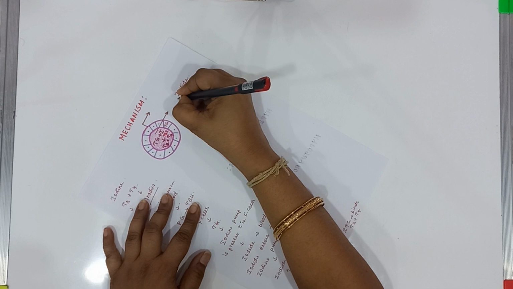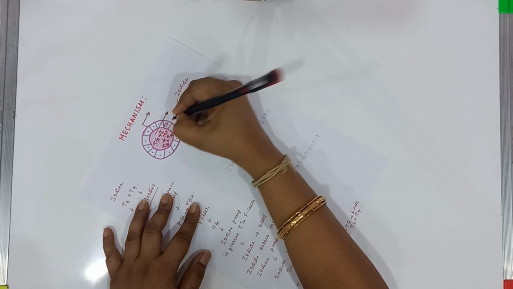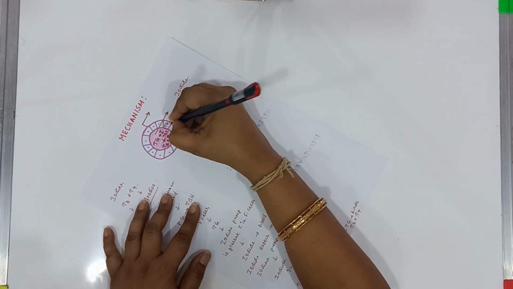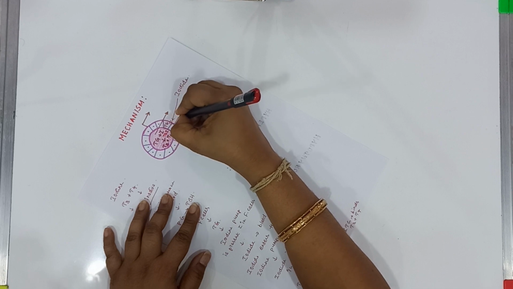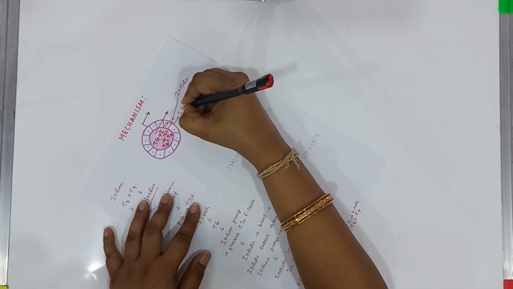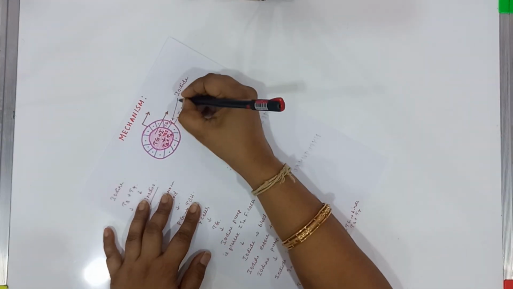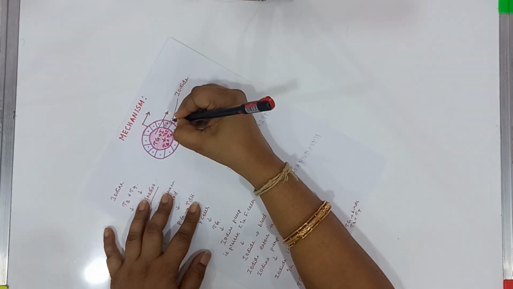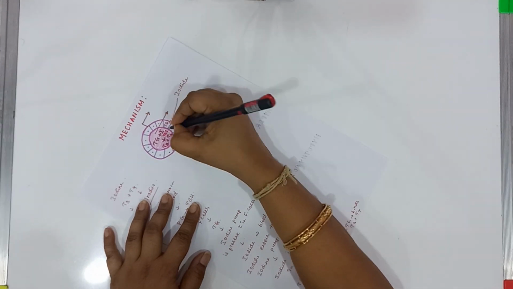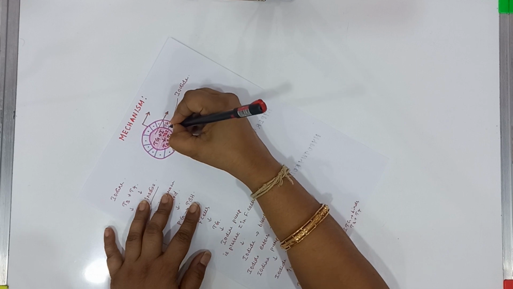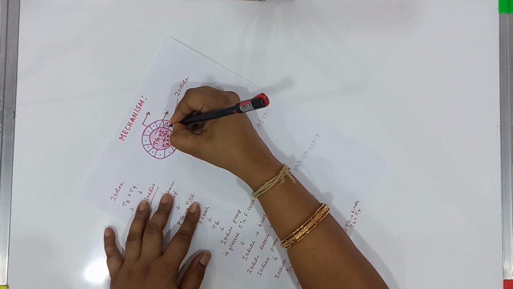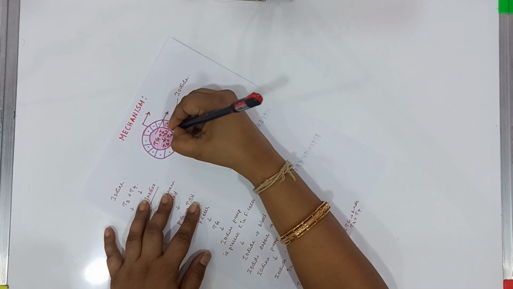And this iodide from the blood enters into the follicular cells through the iodine pump. So this is the iodine pump. Through the iodine pump, the iodide reaches the follicular cells. Here the iodide is oxidized into iodine.